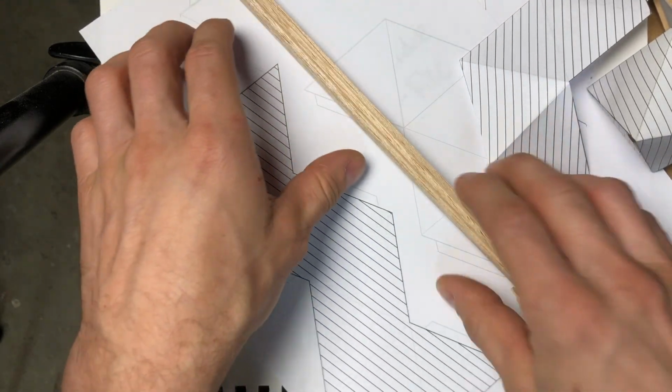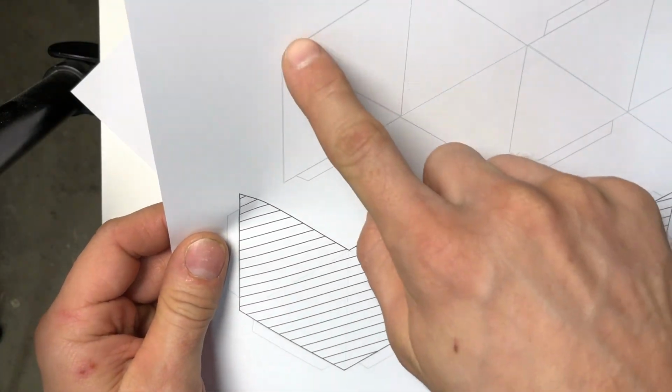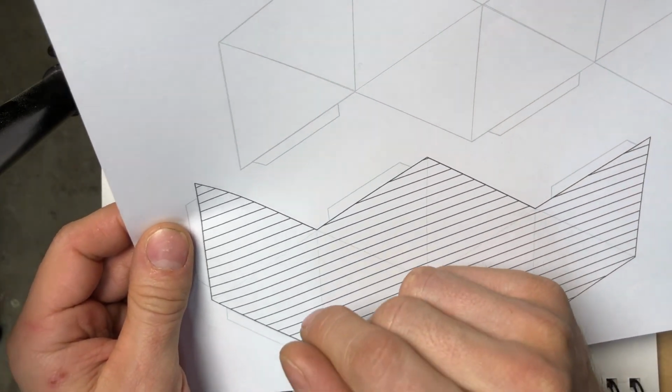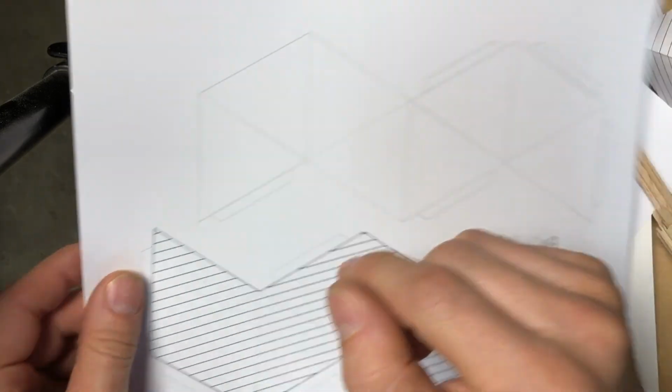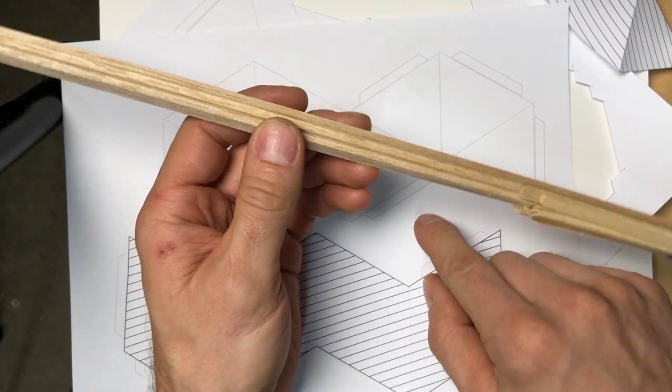You're going to need a strip of wood for every single edge of your equilateral triangle. So count up the number of equilateral triangles that you're going to make, multiply that by the number of sides in an equilateral triangle, and that'll give you a sense of how much wood you have and how much wood you'll need for your design.